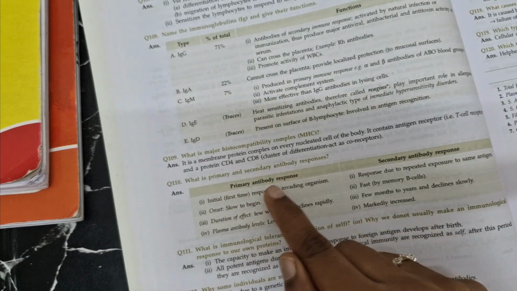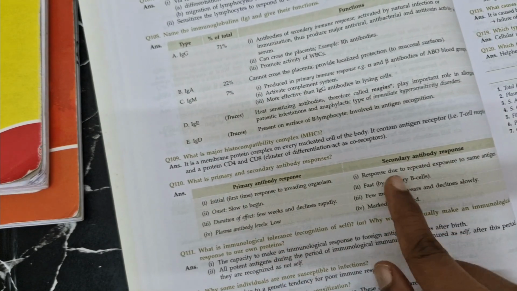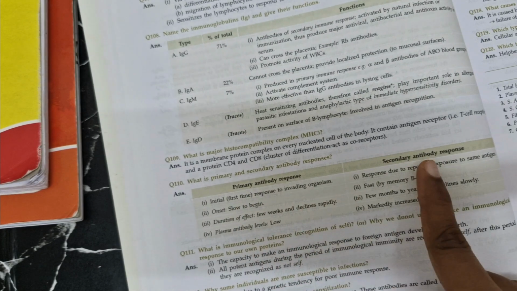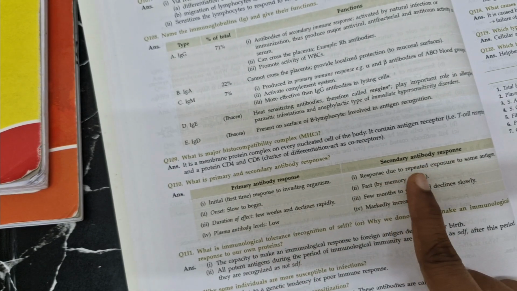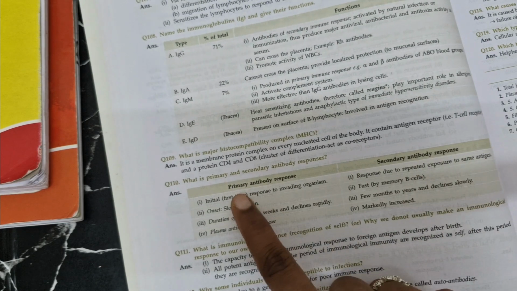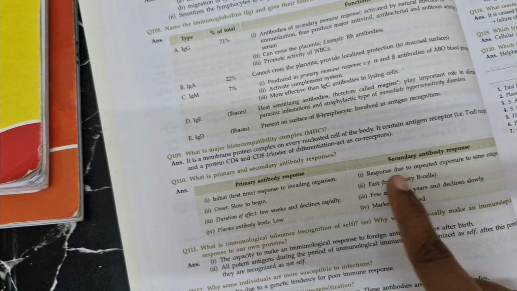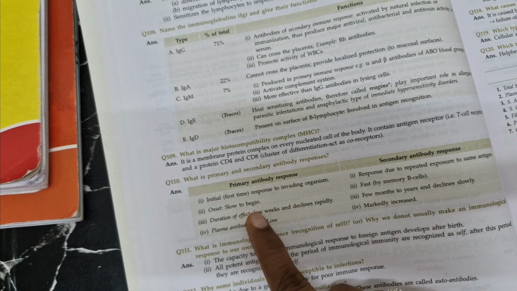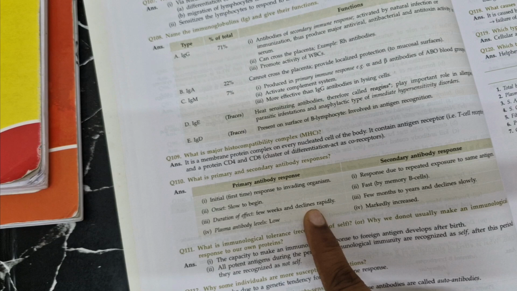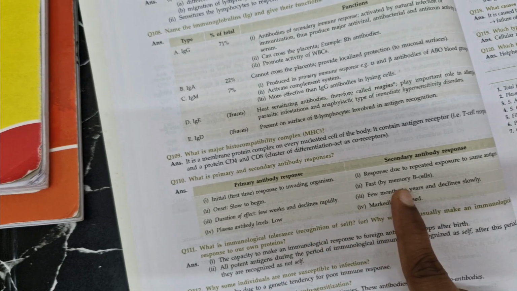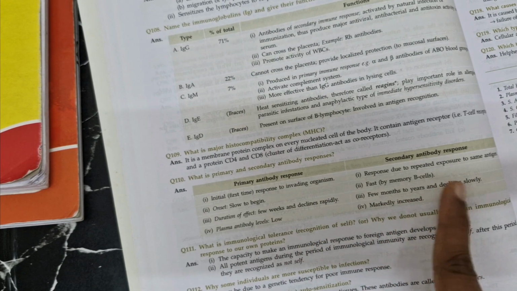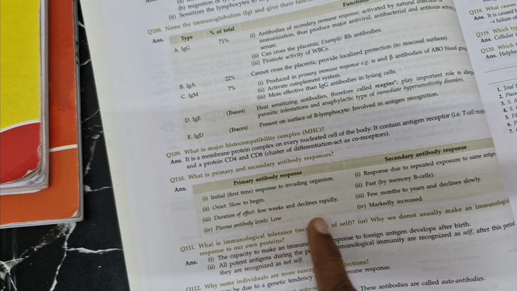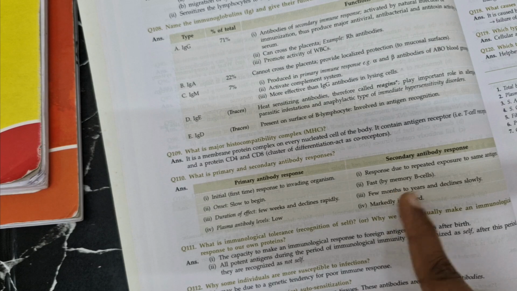What are primary and secondary antibody responses? The primary antibody response is the initial, first-time response to invading organisms, whereas the secondary antibody response is due to repeated exposure to the same antigen. In the primary response, onset is slow to begin, whereas the secondary response is fast due to memory B cells. The primary response lasts a few weeks and declines rapidly, whereas the secondary response lasts a few months to years and declines slowly. In the primary response, antibody levels will be low, whereas in the secondary response they are markedly increased.